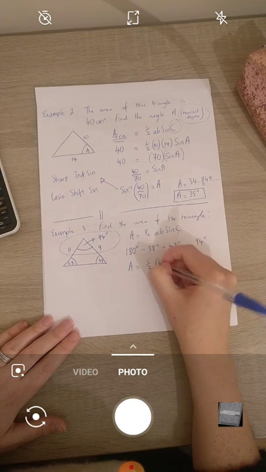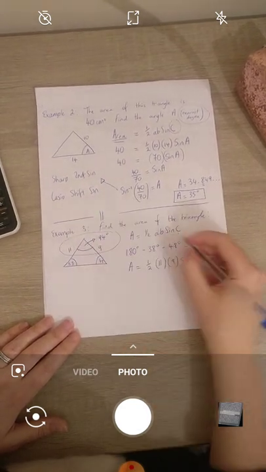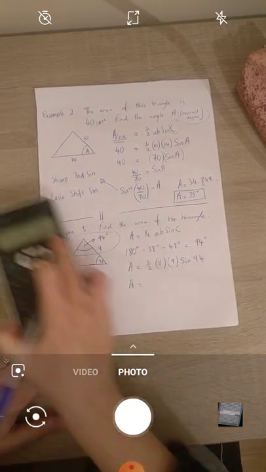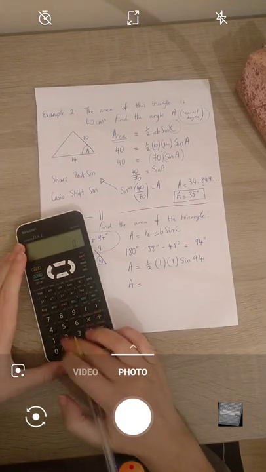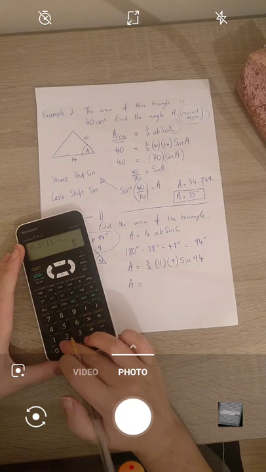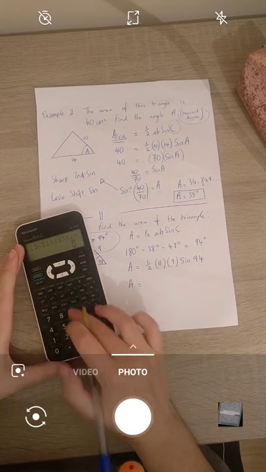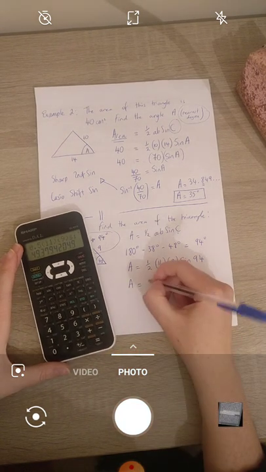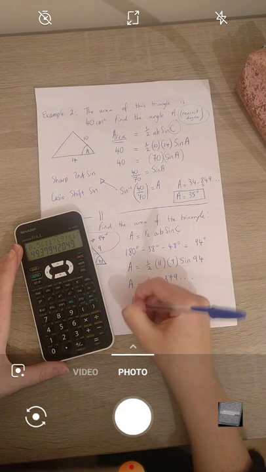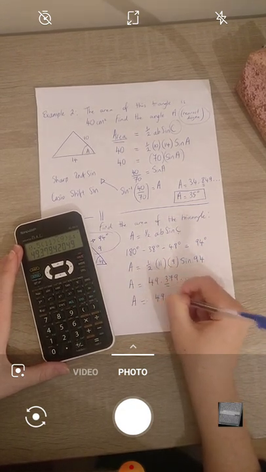A and B is 11 times 9. Sine of the angle in between, so sine of 94. In our calculators, I'm going to do 0.5, open a bracket, 11, close my bracket, open another bracket, 9, and press sine of 94. And the area is 49.379, which is just 49 centimeters squared.